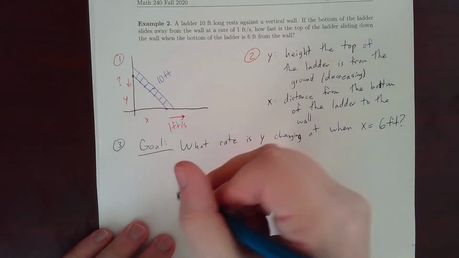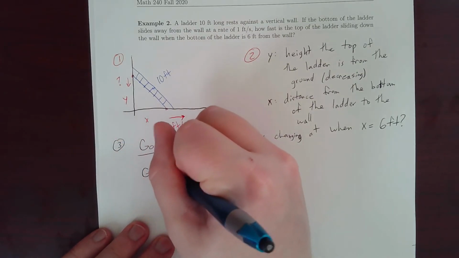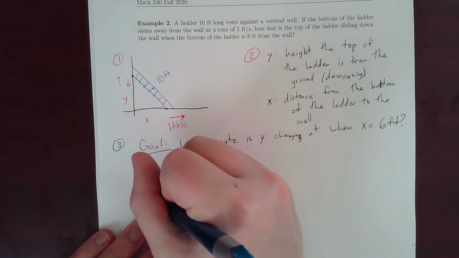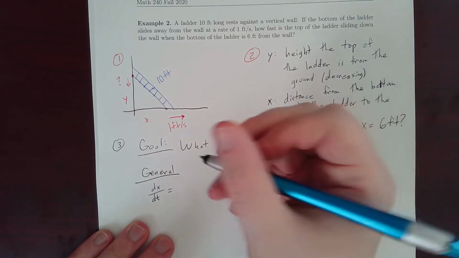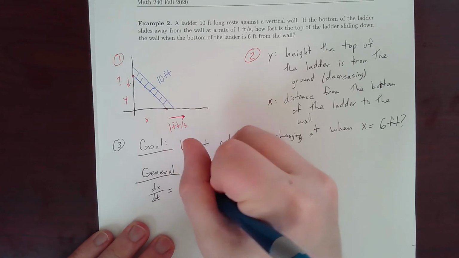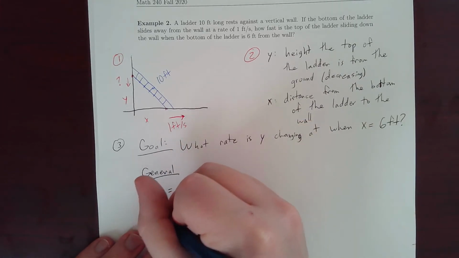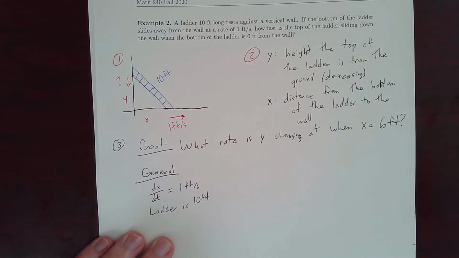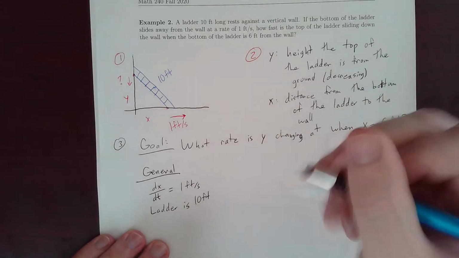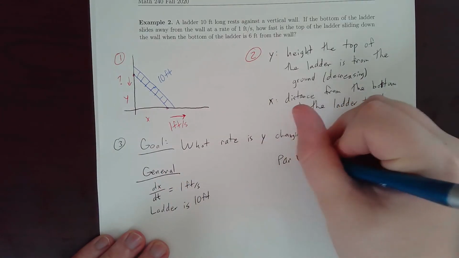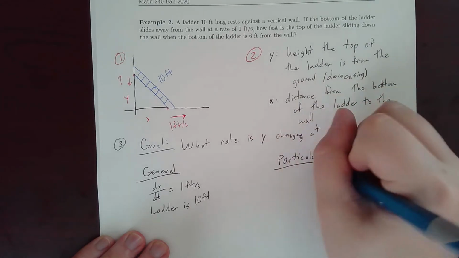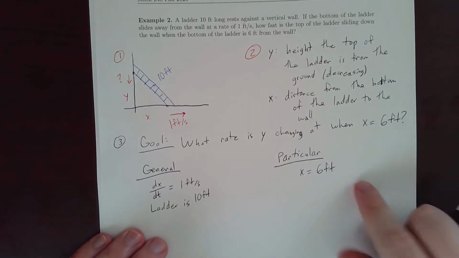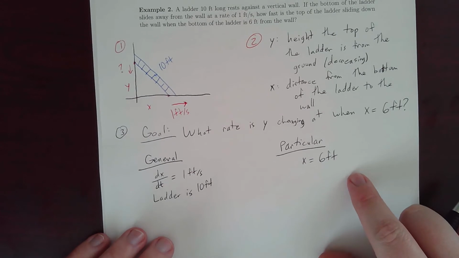So, again, our general information here, things that we know, is that our rate of change for x with respect to time is 1 foot per second, and we know that the ladder is 10 feet in length. The particular thing we know is that for this problem, we're saying that x equals 6 feet. Now, because this is particular, we can't plug it in until after we've taken the derivative.